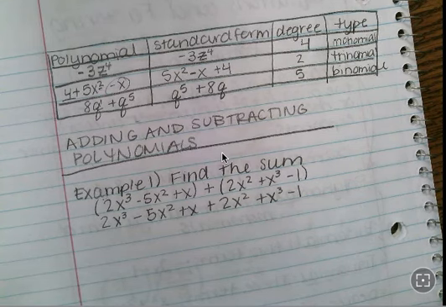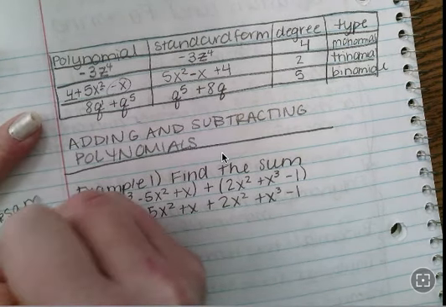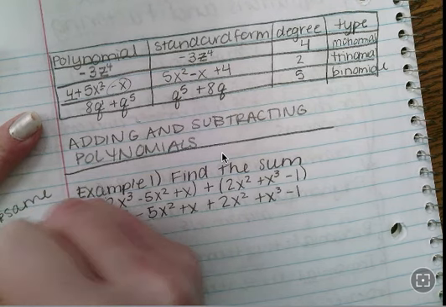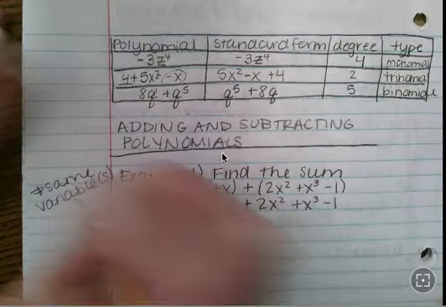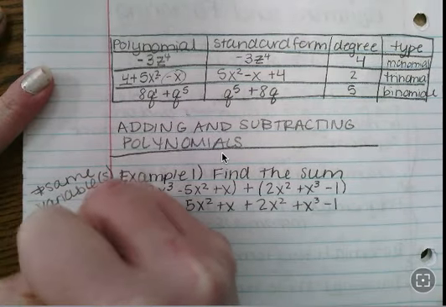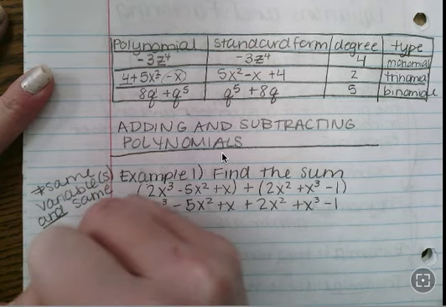What we need to do now is just combine like terms. And like terms have two things. They have the same variable and the same exponent. I want you to write that on the side. Same variable, and put an s there because sometimes you're going to have more than one variable. Same variables and same exponent.